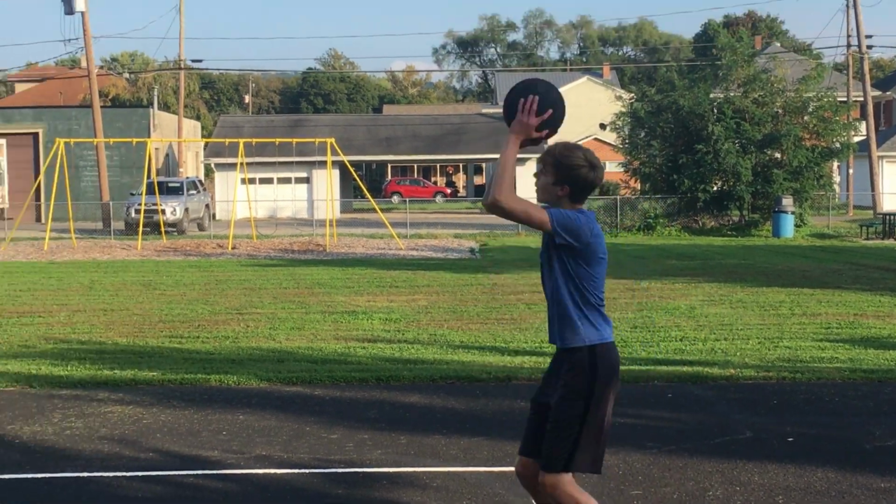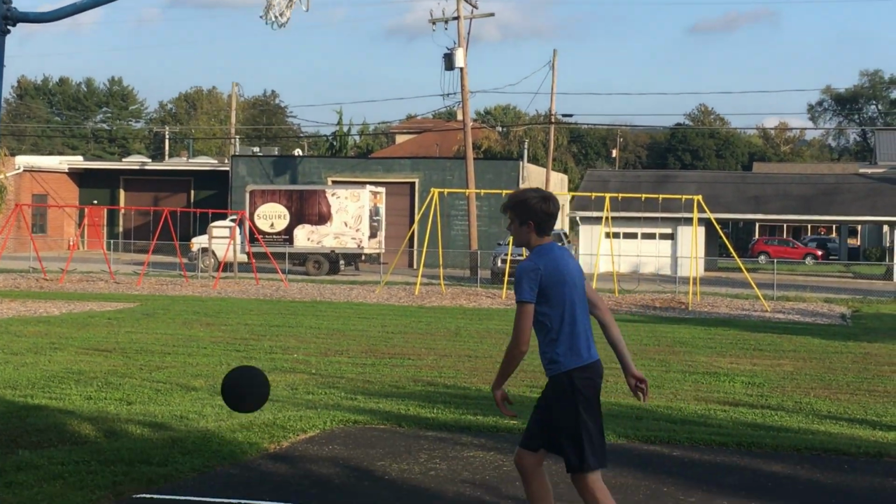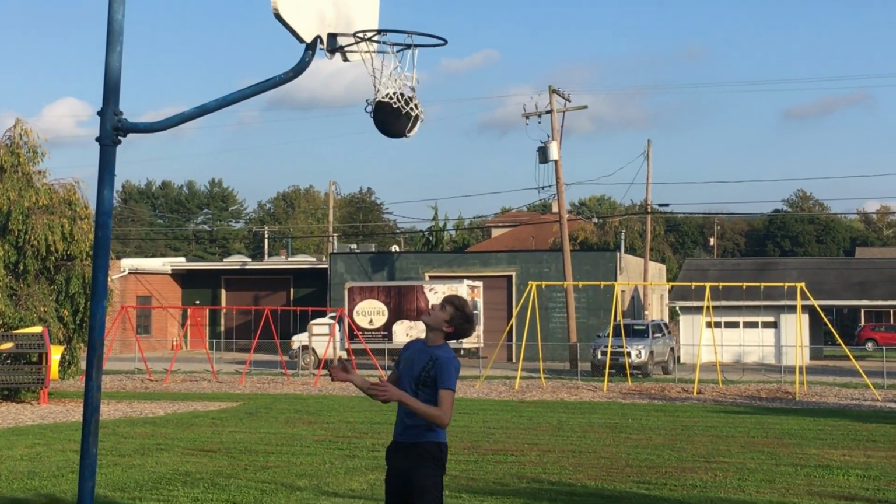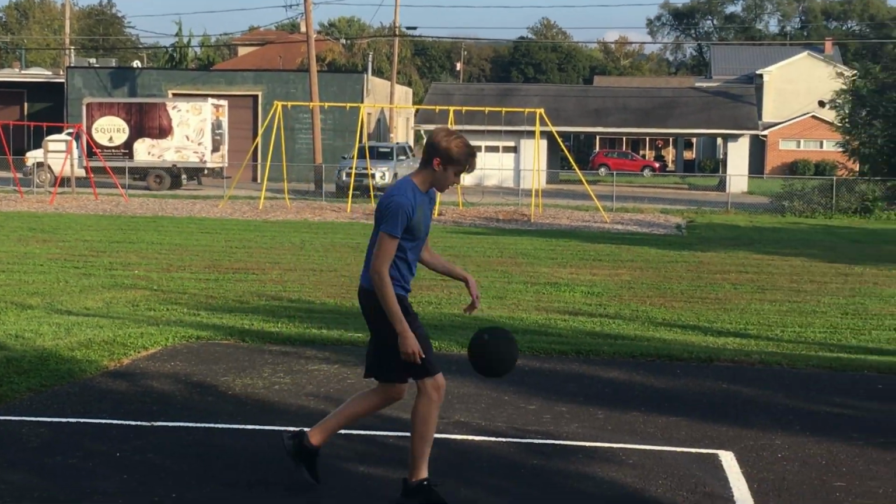Alright, so those were my six examples of how you can apply Newton's three laws of motion into basketball.